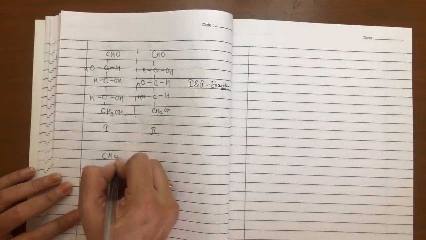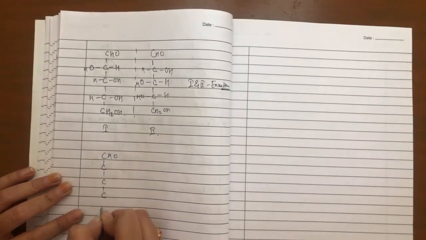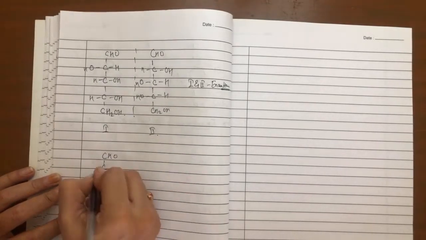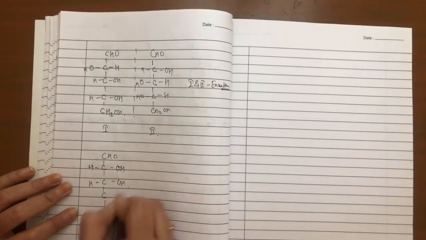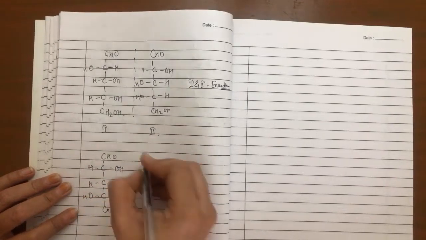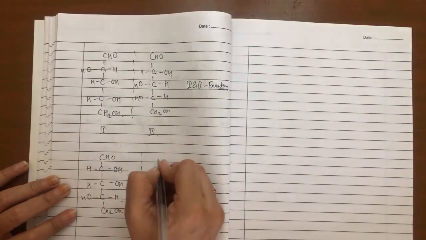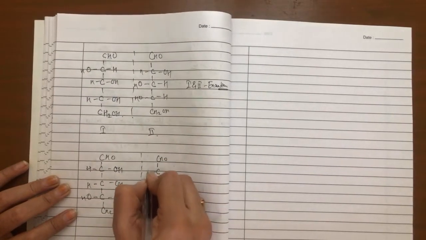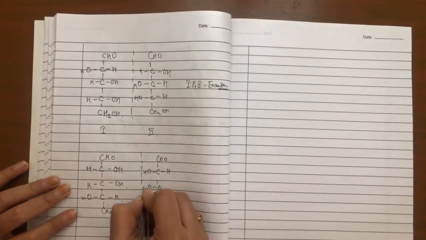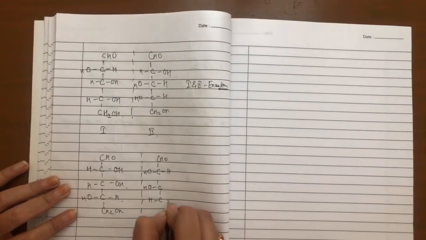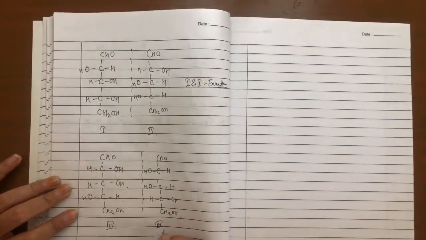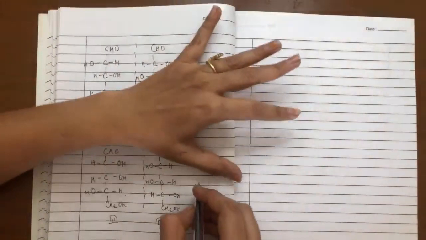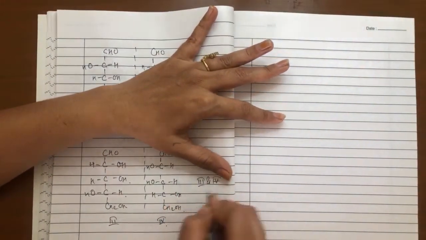I have a third compound, CHO. Again, if I keep a mirror image, I will get compound 3 and compound 4. Three and 4 are also enantiomers.